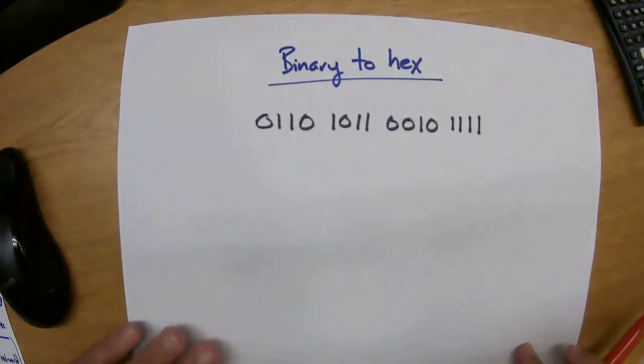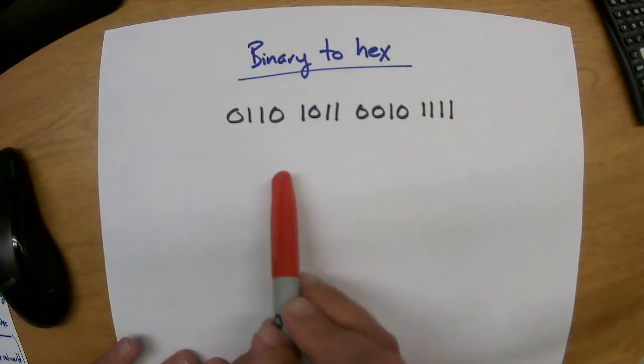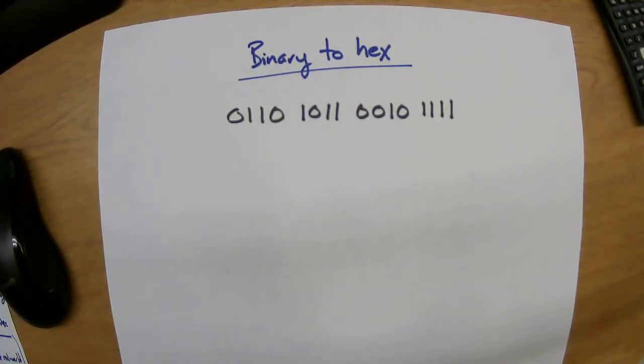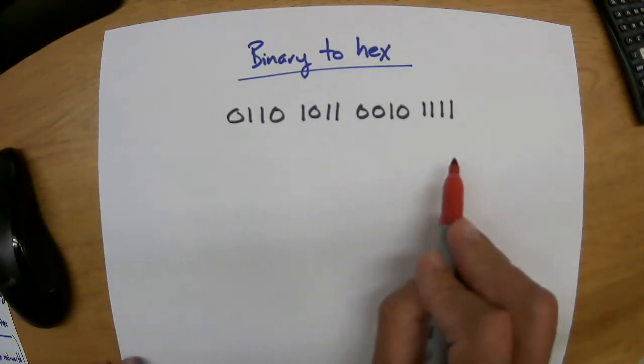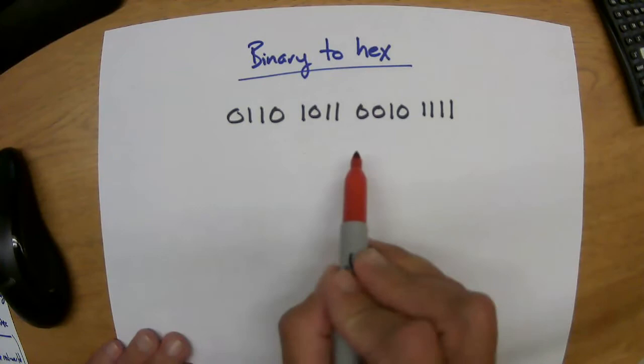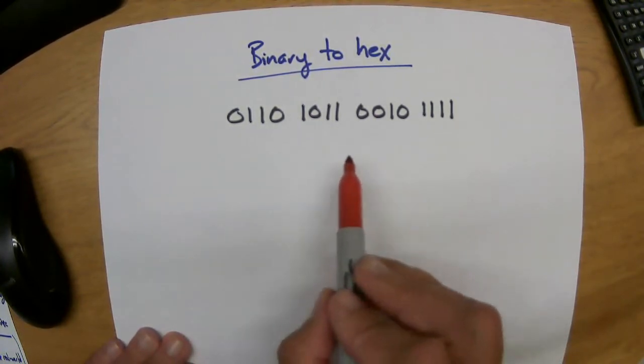All right. So if I told you to take this binary number and turn it to hex, one strategy based on what we've learned so far might be, I'm just going to turn this into a decimal number as an intermediary step, and then take that decimal number and turn it to hexadecimal, because I know those two algorithms. But it turns out we don't have to do that.